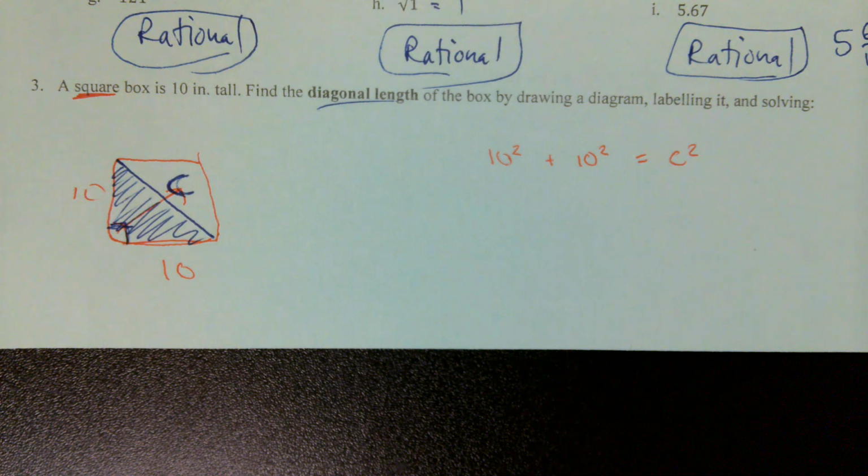20 times 10. 10 is 2 times 5. 20 is 4 times 5, which is 2 times 2. So 2, 2, 2, 5, 5. Then you do 2, 5, 5. Bring out the 5 and the 2 and multiply. Perfect. All we're missing is the units.